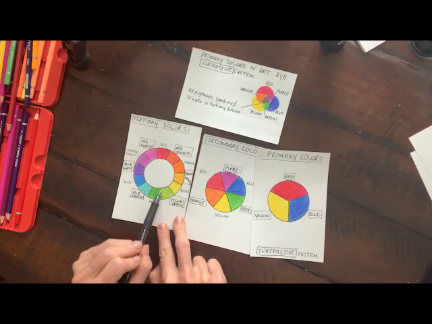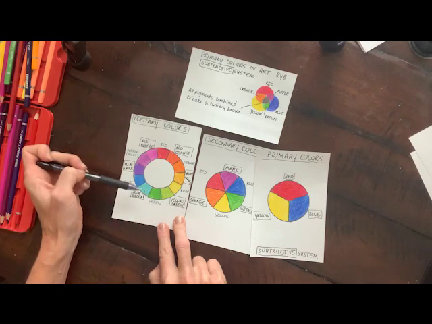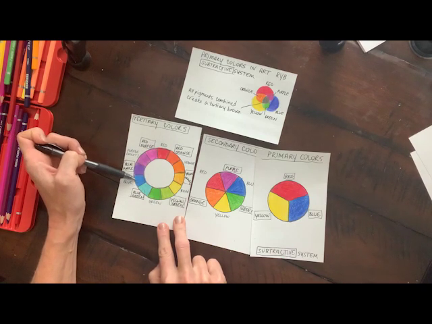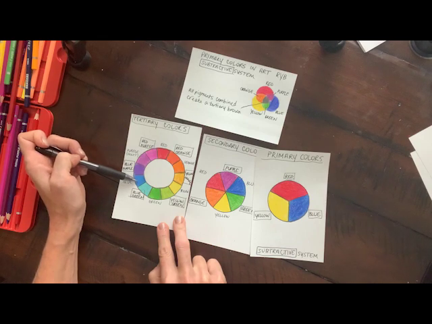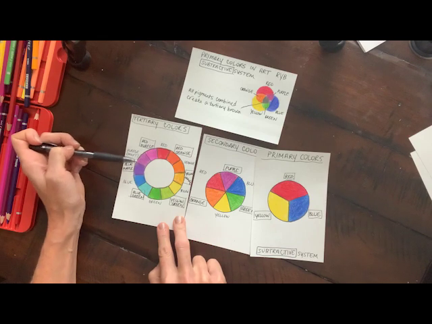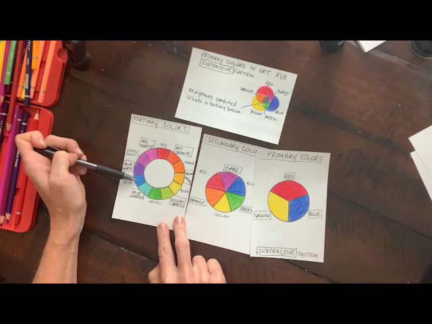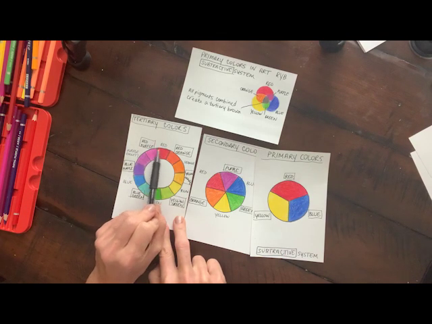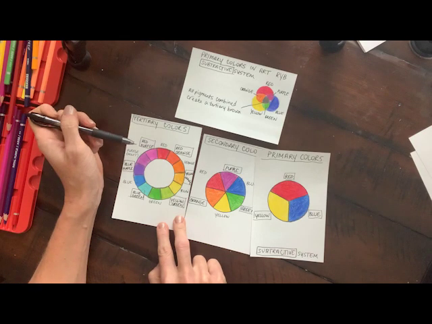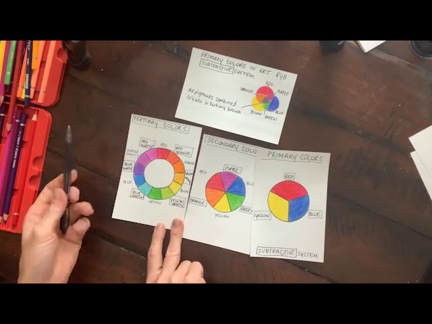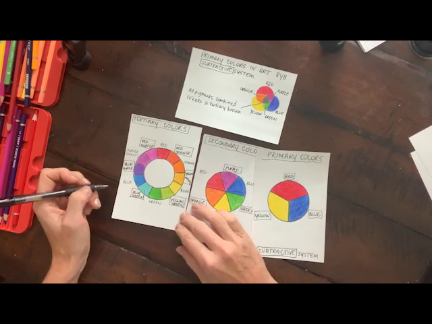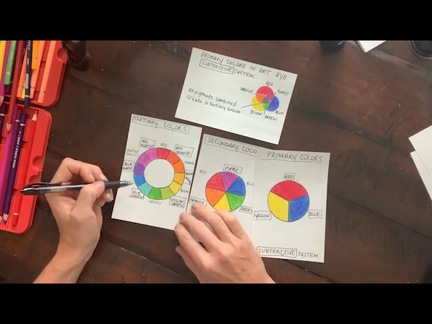Yellow and green make a yellow-green color, right? And the same thing with red and purple. I mean, red and blue make purple. And if you mix these two together, you get a blue purple. If you mix these two together, you get a reddish purple. Easy, right, to understand. So we also have something called complementary colors.